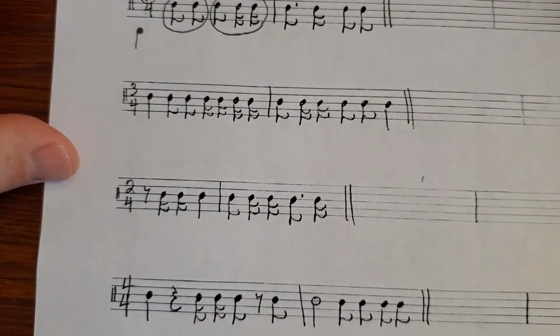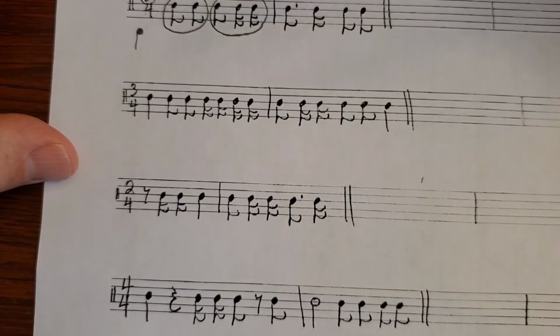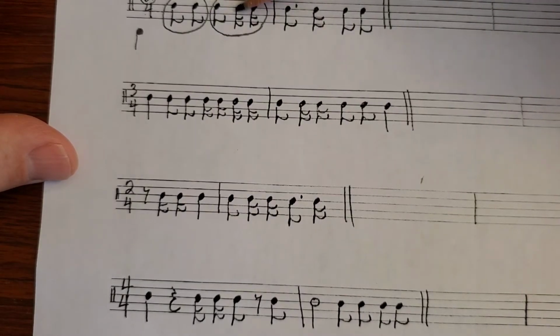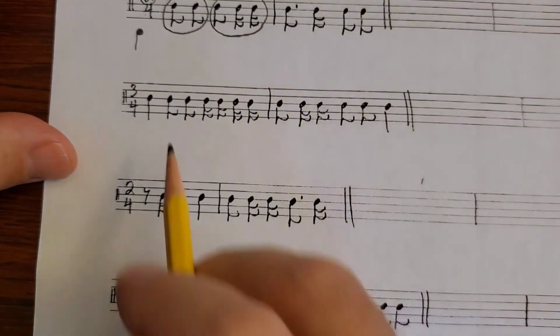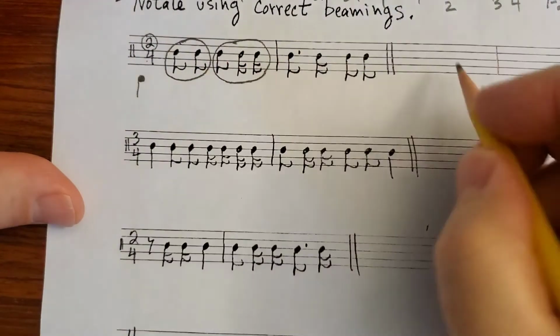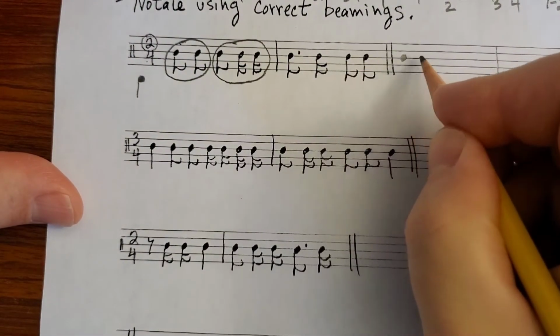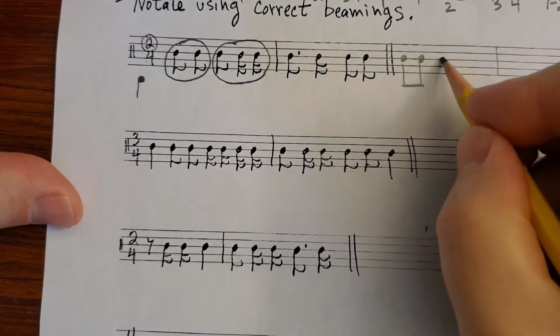So remember, in a quarter note, there are 2 eighth notes, or 4 16th notes, or possibly in this case, 1 eighth note plus 2 16ths. Remember that this equals 2 16ths. So 1, 2, 3, 4 16th notes. So when I go and beam it, I want to make sure that I have these beamed together properly. So here is beat 1, and then here is beat 2.